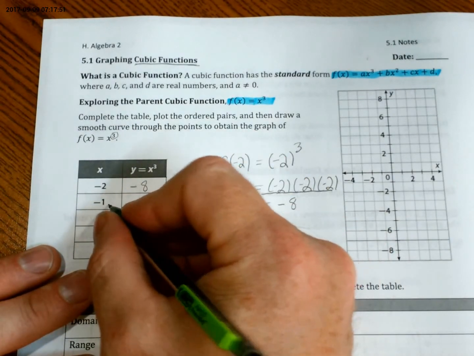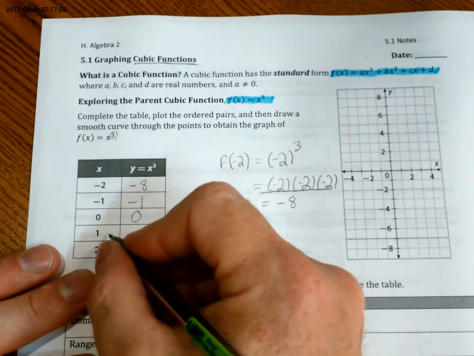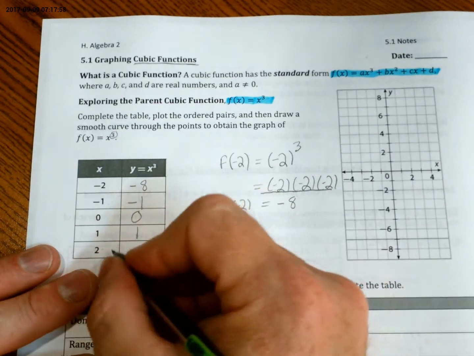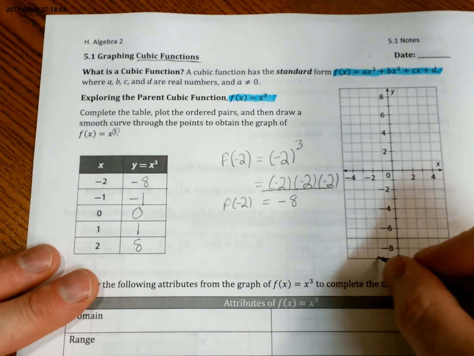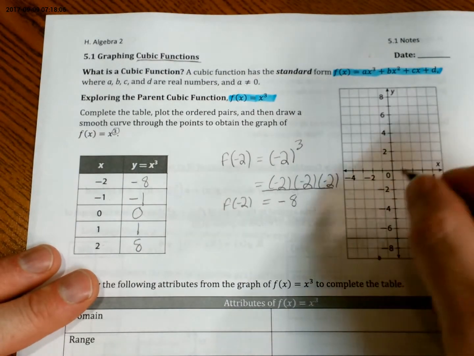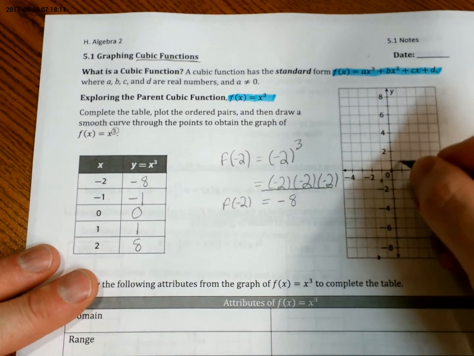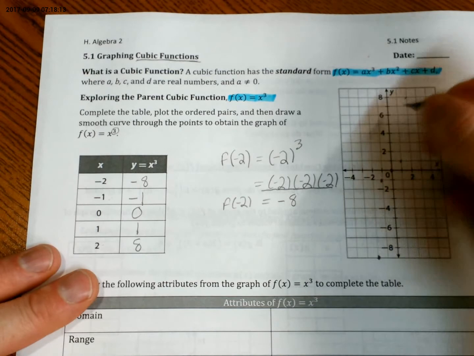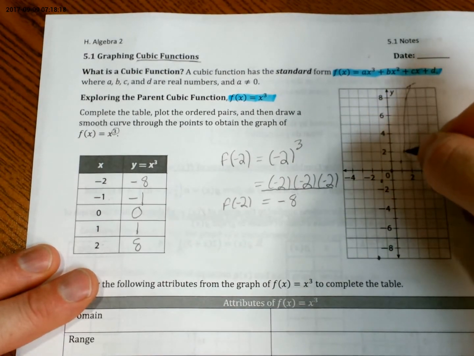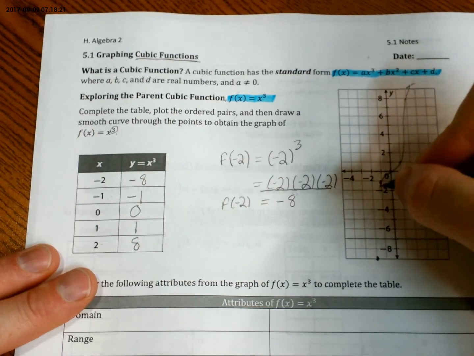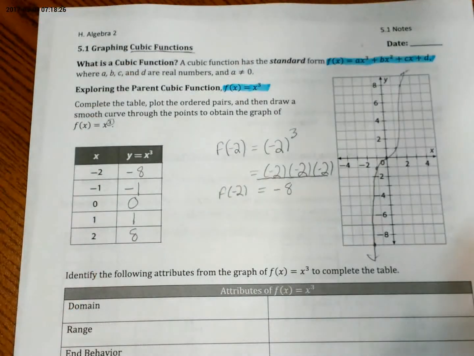-1 times -1 times -1 is going to give me a -1. 0 times 0 times 0 is going to give me 0. 1 times 1 times 1 is going to give me 1, and 2 times 2 times 2 is going to give me 8 again. So if we do this, we're going to get a graph. There's -2, -8. -1, -1, 0, 0, 1, 1, and 2, 8. Continued on forever. There's a little wiggle in the middle right there. We get a graph that looks like that.